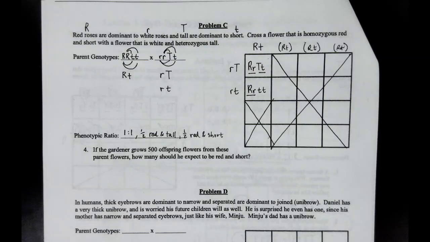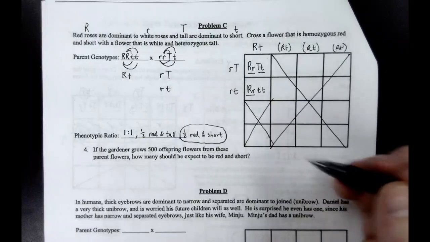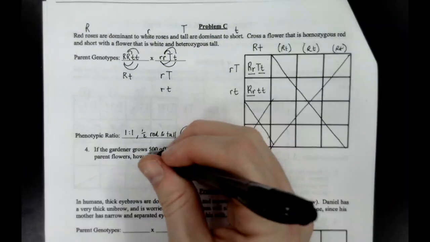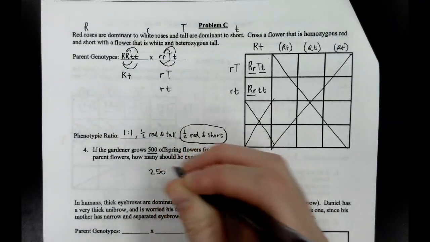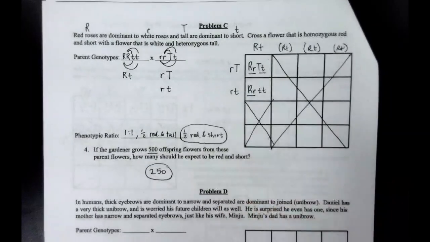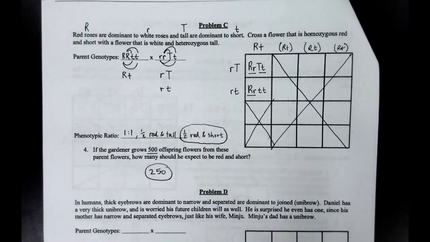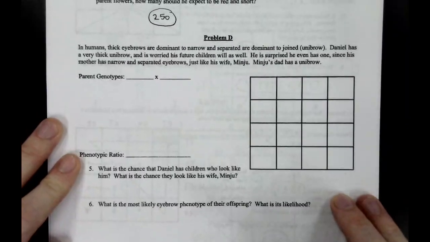It says if the gardener grows 500 offspring flowers from these parents, how many should he expect to be red and short? Okay, I look up and it says, well, out of 500 or any number that he grows, half of them are going to be that way. So out of 500, half of 500 is 250. So half and half. 250 will be red and short. Now, if he had asked how many will be white and anything, I would say 0, because they can't be white. We'll go ahead and go to our last problem on this practice activity.